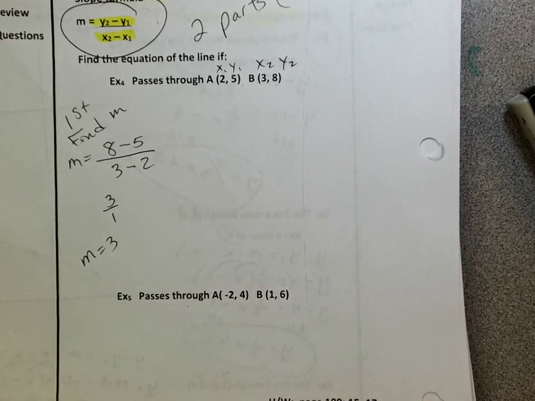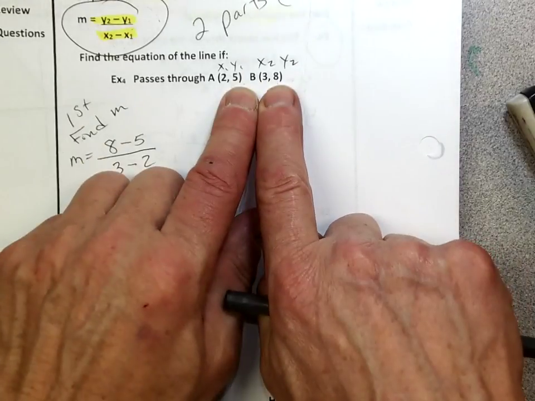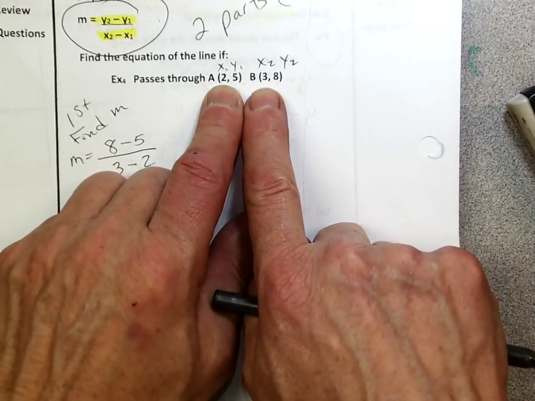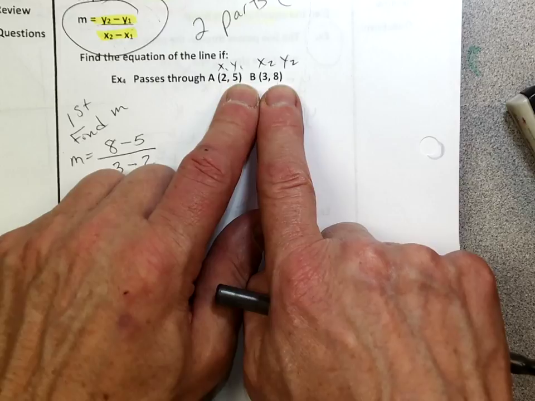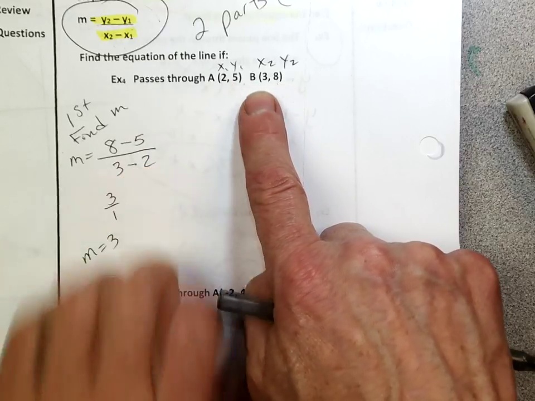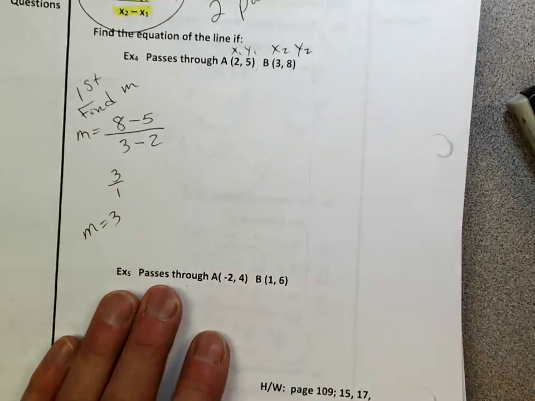Jackson, question. With the numbers being so close together, why couldn't you just find the difference? Like, the difference between 2 and 1 is a positive 1, and the 5 and 8 is 3, so then you do 3 over 1. Nice job. That's completely right. You're looking for the difference between the y's and the difference between the x's, and that's what slope is, isn't it? Change in y over the change in x. Totally right.